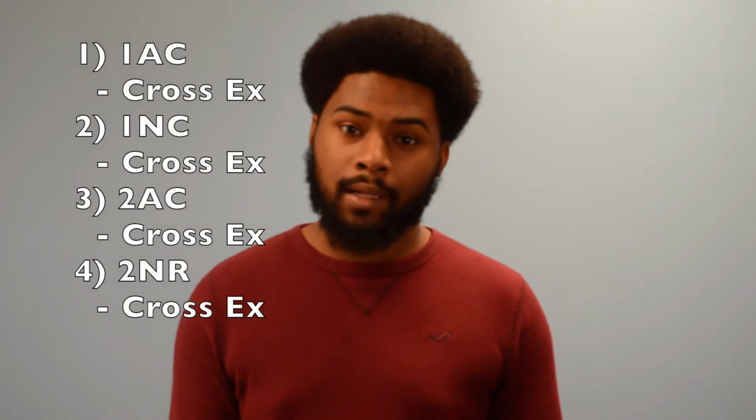The fourth speech introduces the negative block, which is a combination of the second negative constructive speech and the first negative rebuttal. In the negative block, the negatives should divide their arguments. A good strategy of doing this would be to have one speaker take on-case arguments and the other take off-case arguments. Next is the final cross-examination. The second affirmative speaker will cross-examine the second negative speaker.